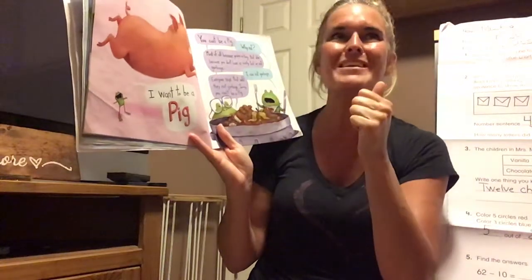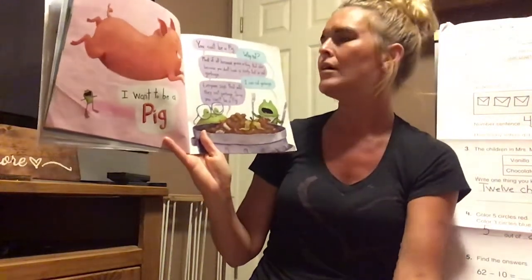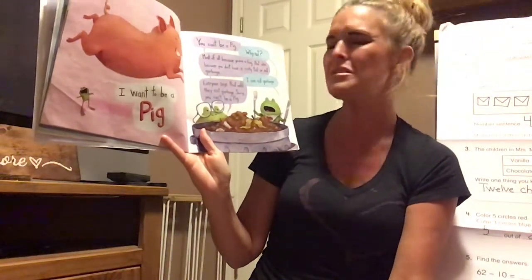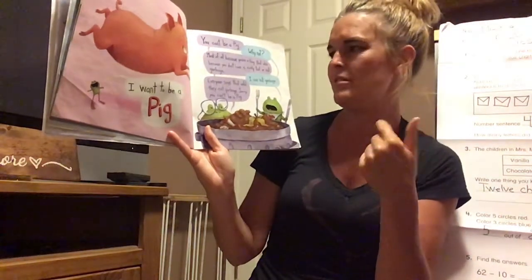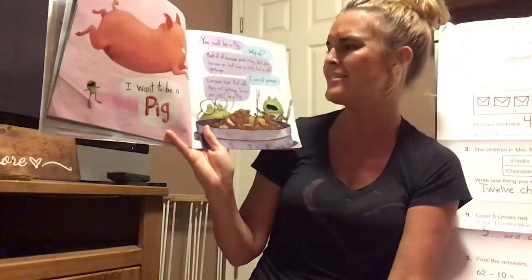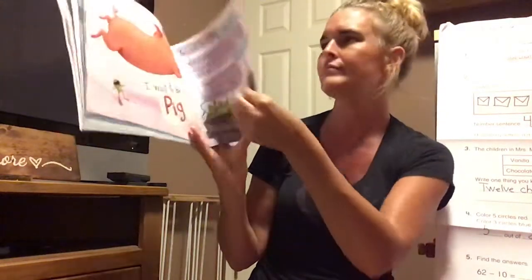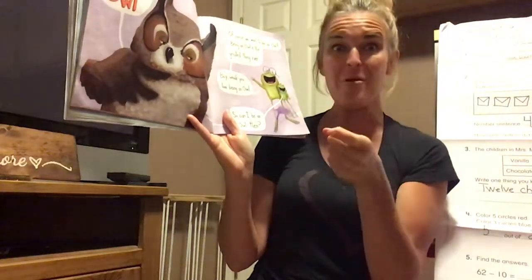I want to be a pig. You can't be a pig. Why not? Most of all because you're a frog, but also because you don't have a curly tail or eat garbage. I can eat garbage. Everyone says that until they eat garbage. Sorry, you can't be a pig. Ooh, I want to be an owl.